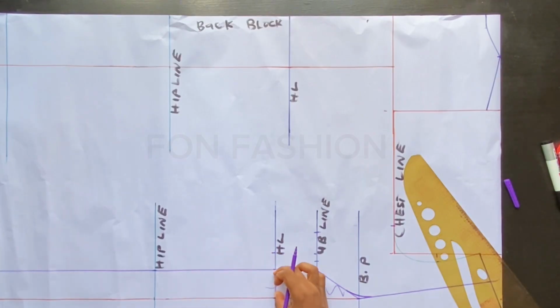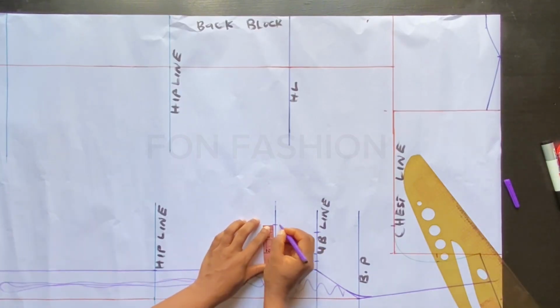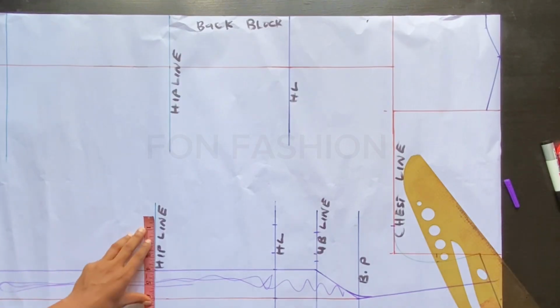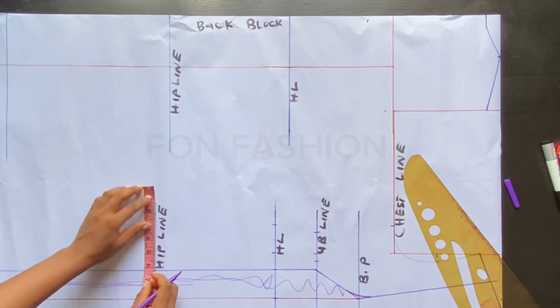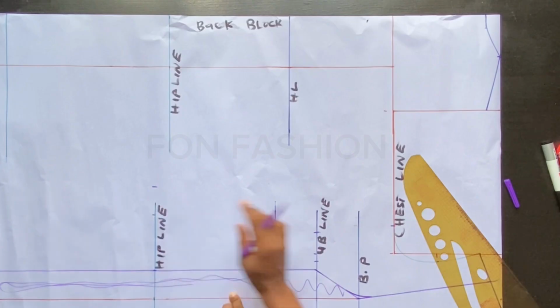Okay, then I'll also replace this dart intake. I have 2 inches, so I'll replace 2 inches. Okay, and I'll come to the hip line and mark my hip measurement. I have hip measurement of 39 divided by 4 will give me 9.75. I'll mark it down and I'll also replace this dart intake. What I'm going to do now is to connect all these dots.